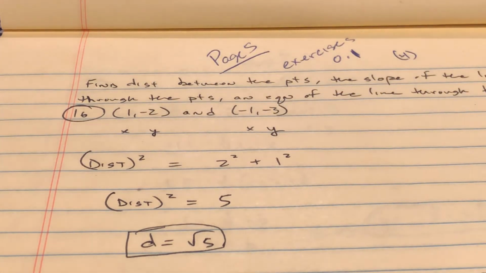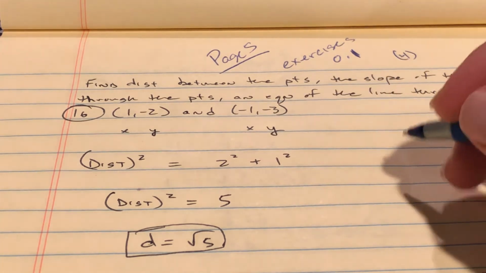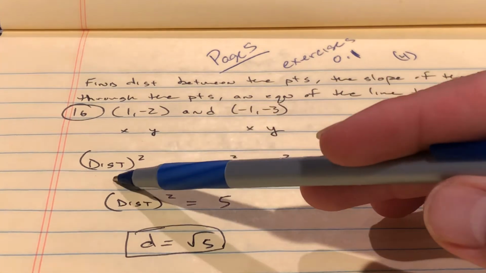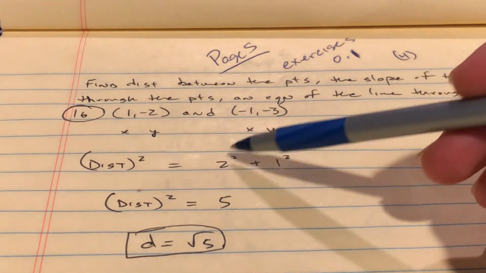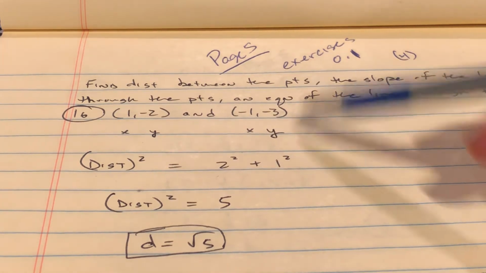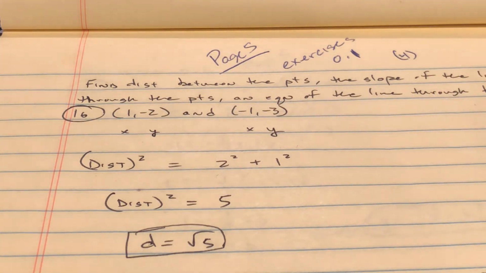Again, I taught you in Honors Algebra 2 to find distance this way. There's that formula: the square root of (x1 minus x2) squared plus (y1 minus y2) squared. But the distance formula is just the Pythagorean theorem. The distance squared is equal to the x distance that you travel squared plus the y distance that you travel squared. Then you don't have to worry about any negatives.